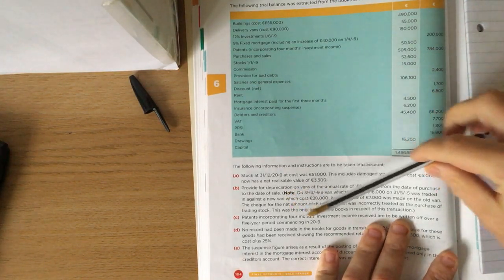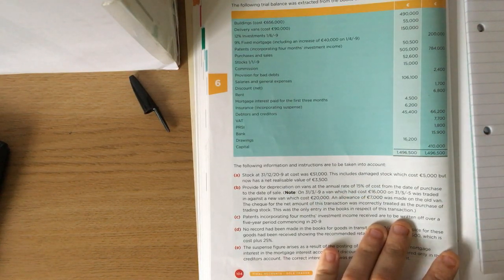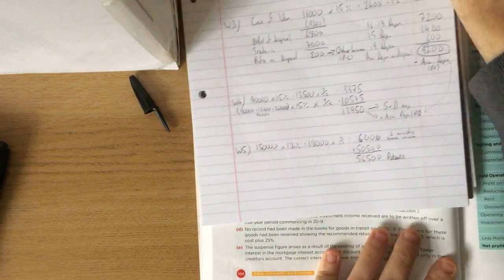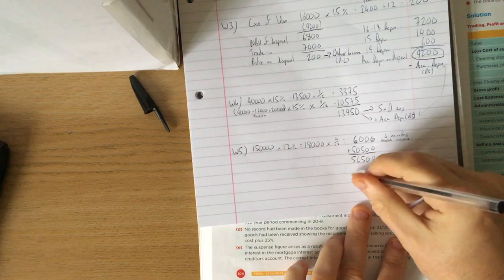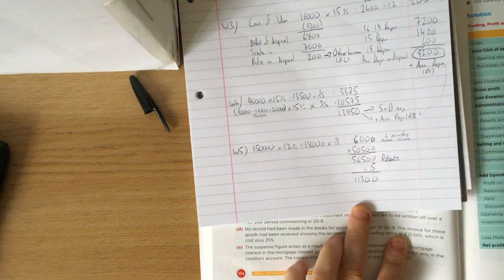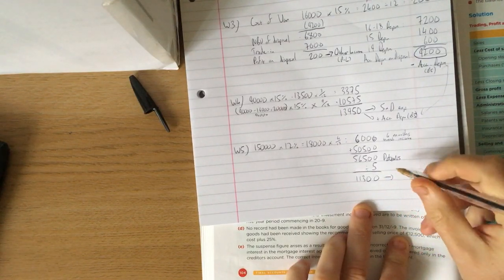So we're going to take 1/5 of it away every year for 5 years until it's valued at 0 in our accounts. If we're writing it off over a 5-year period, just divide the 56,500 by 5, and you get 11,300. That's going to go in the profit and loss as an expense.